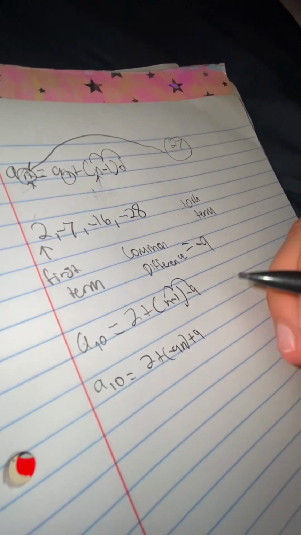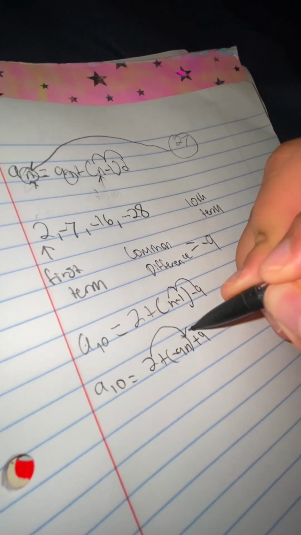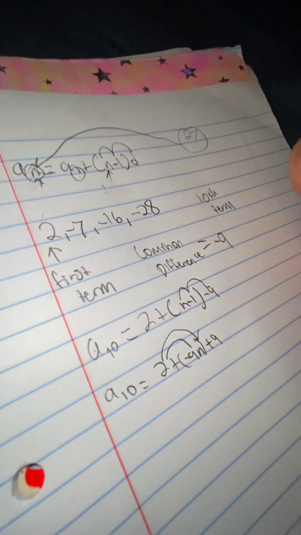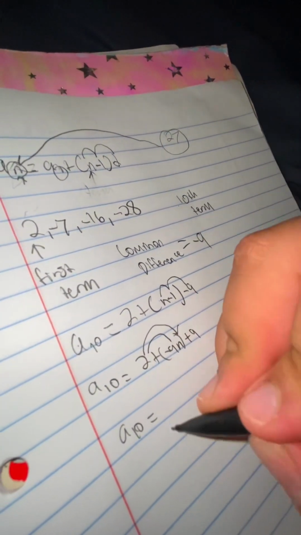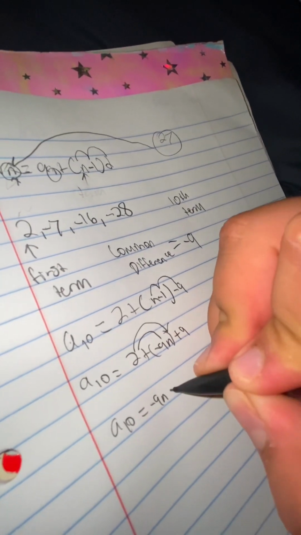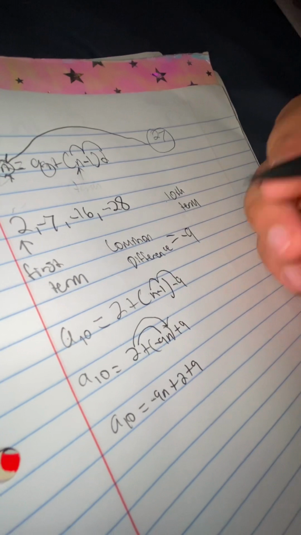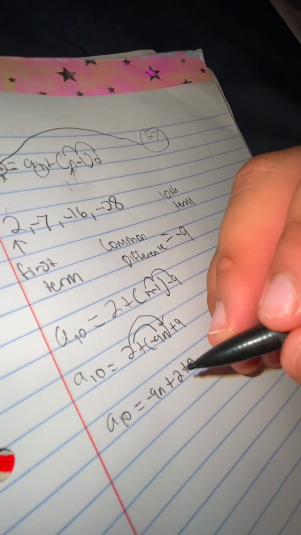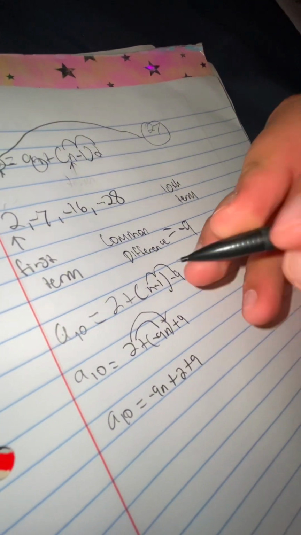Now we rearrange. So this goes over here. This goes over here. So they switch places. So it'd be a10 equals -9n plus 2 plus 9. All right. So 2 plus 9, that's 11.